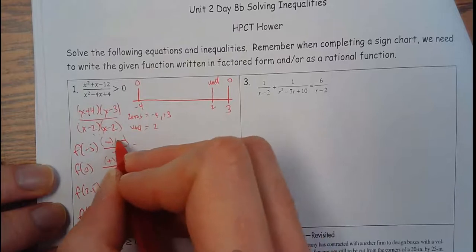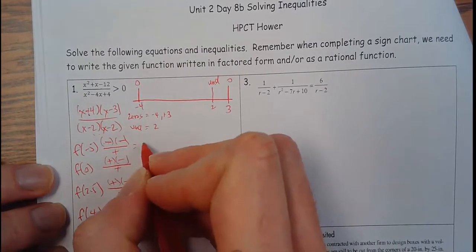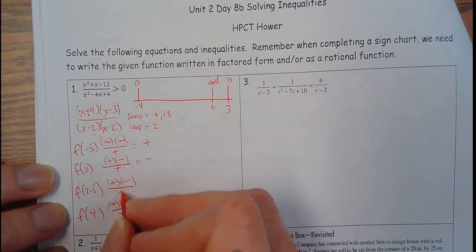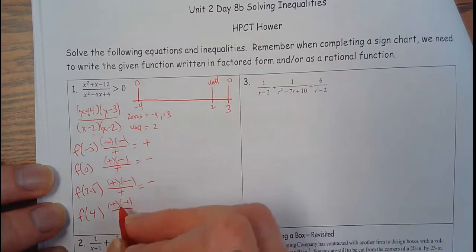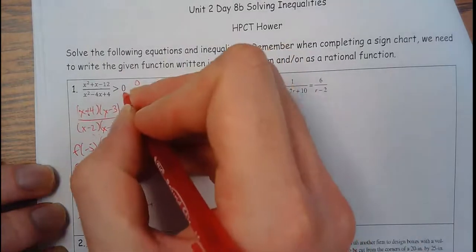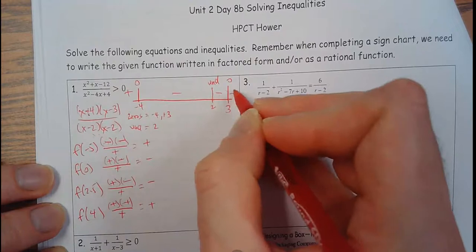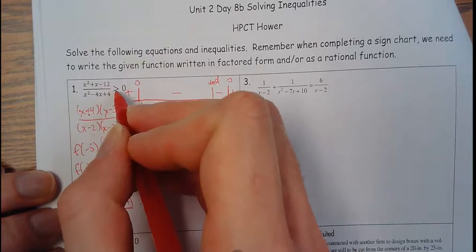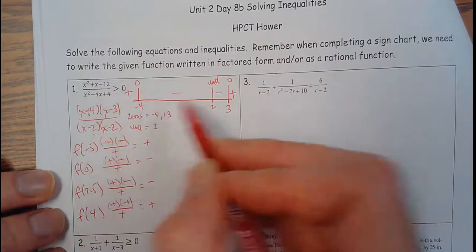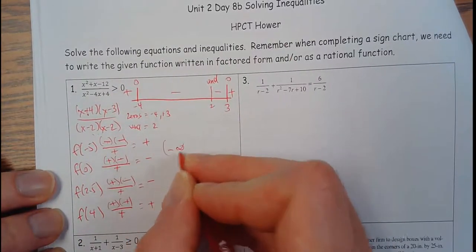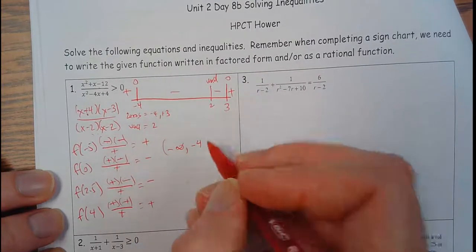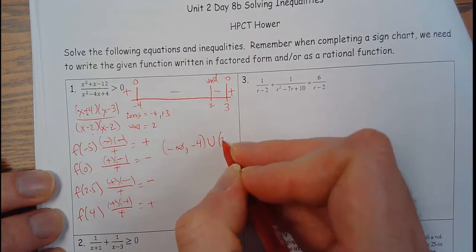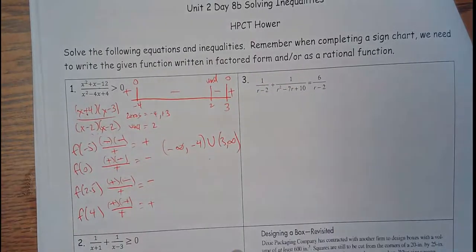Hopefully we got negative times negative, so that's a positive over a positive, which is positive. Here I've got a negative over a positive, which is negative. A negative over a positive, which is negative. And then a positive over a positive is positive. So I've got positive, negative, negative, positive. Okay. So the question was, when is this function greater than 0? So it's over here and it's over here. So from negative infinity up to negative 4, not including negative 4 because it's not equal to, or from 3 off to infinity.